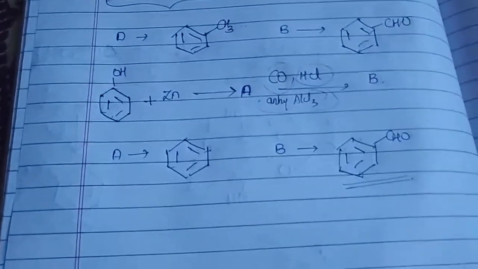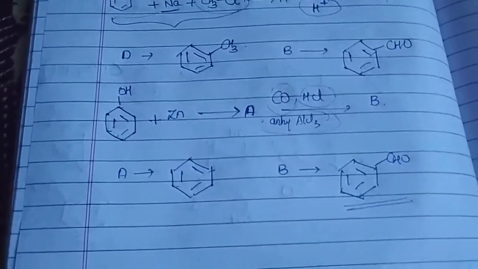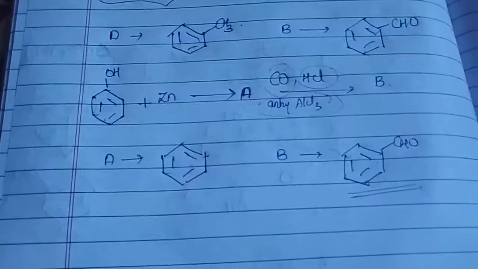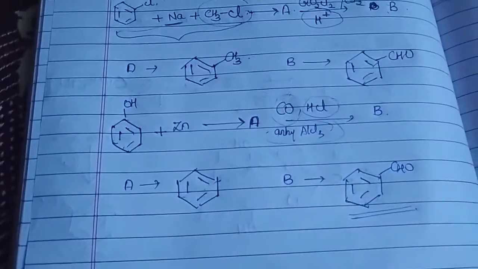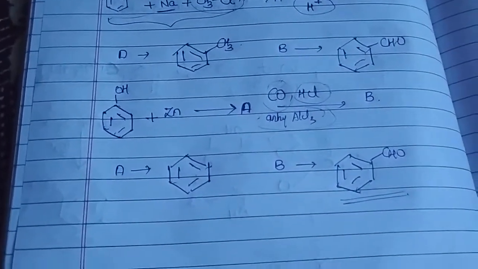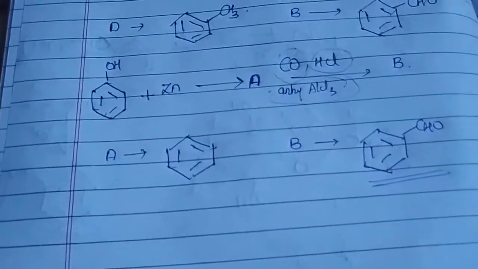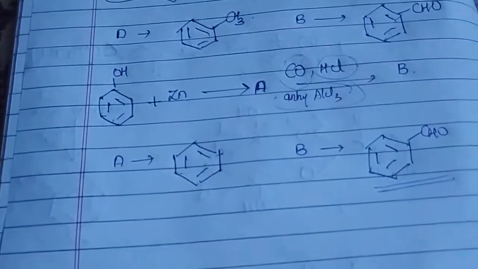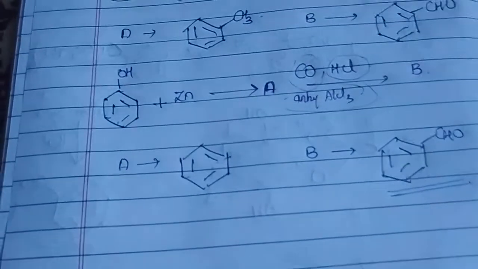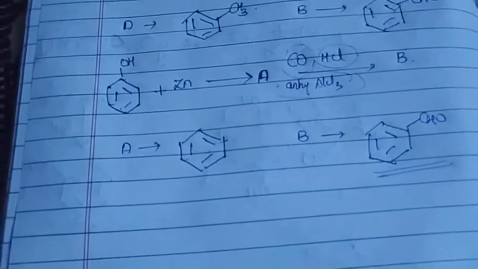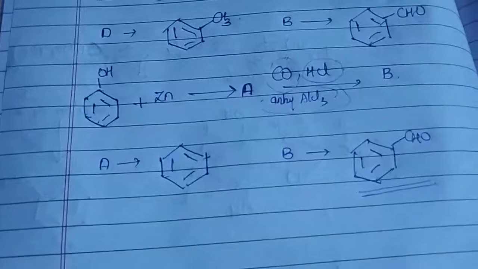So when you do it like this, there is no need to memorize. Instead, your understanding capability increases. So this is the way of relating your organic reactions. Is that clear? Very much important according to your syllabus. So far we have completed the preparation of aldehydes.